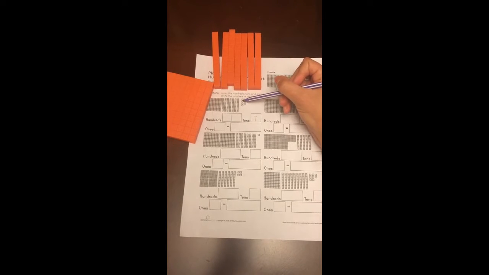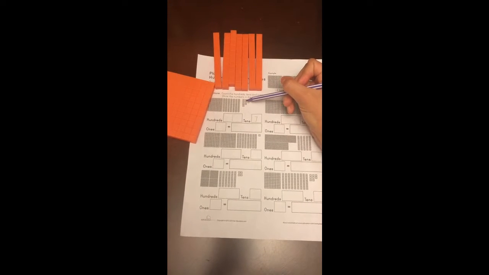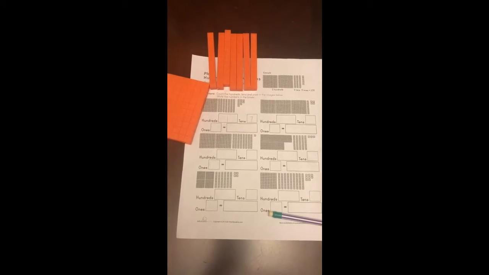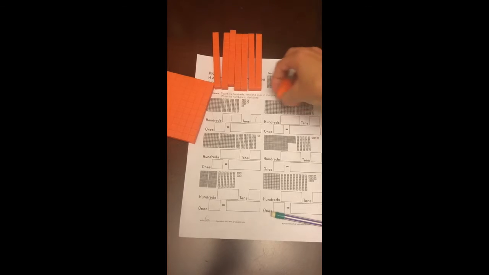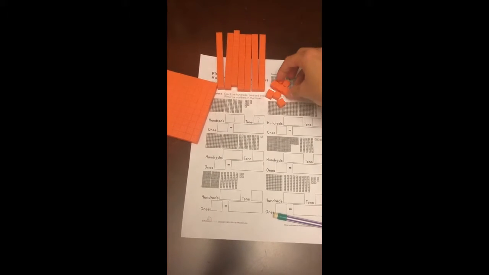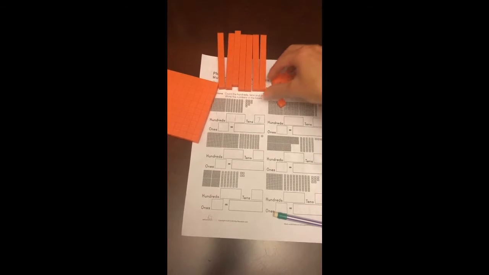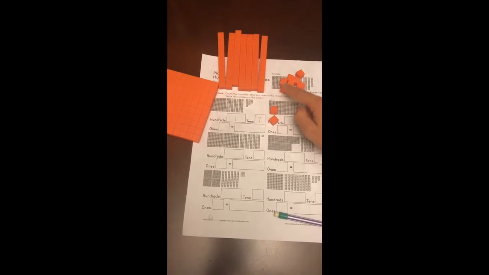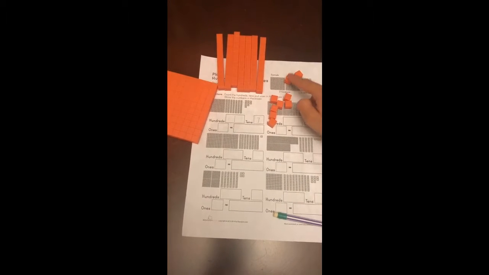Okay, and then we're going to come over here and we're going to look at the ones unit. So we have 1, 2, 3, 4, 5, 6, 7, 8, 9. So let's take our ones unit so we can visualize those too. 1, 2, 3, 4, 5, 6, 7, 8, 9.